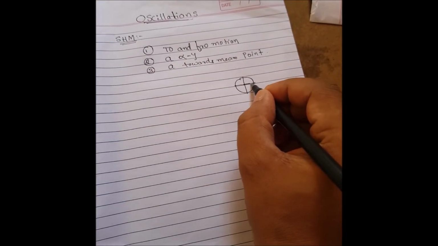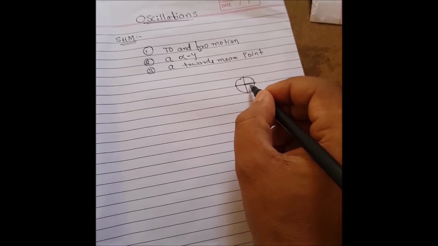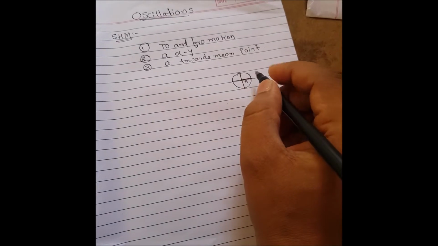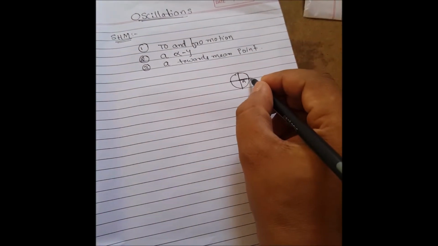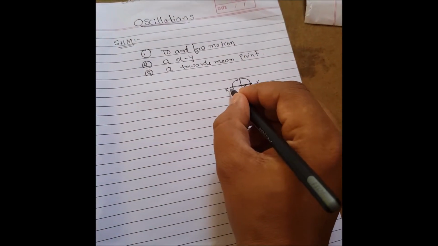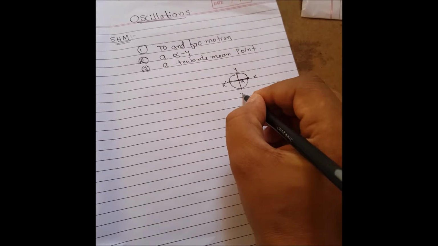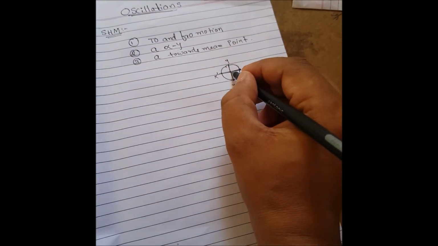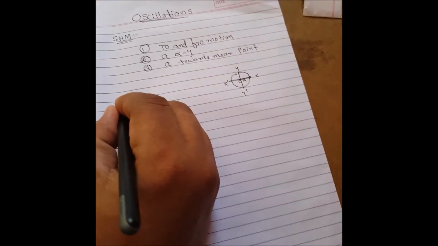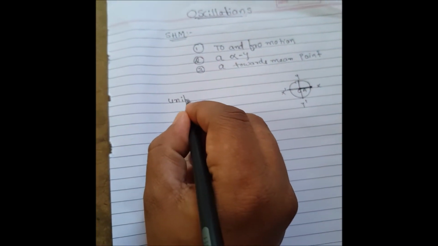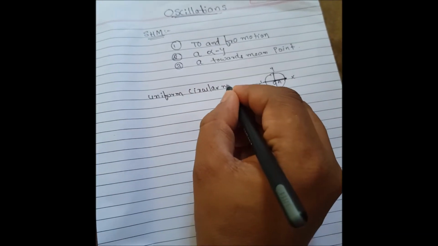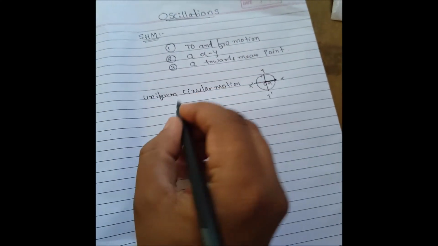The radius of the circle is taken as A, and of course this is also A. Now one diameter is X dash and one more diameter is Y dash, and the center of the circle is O. The particle is in uniform circular motion.